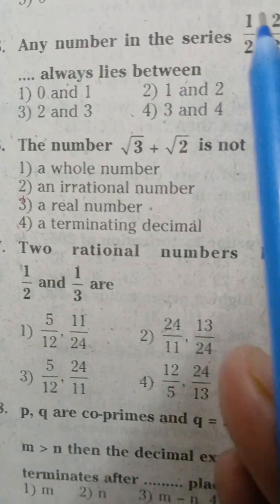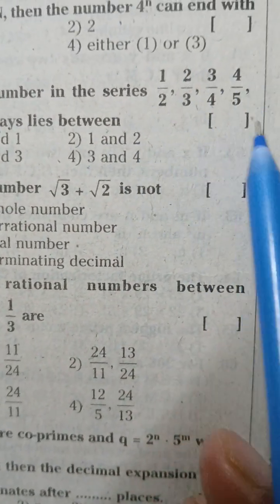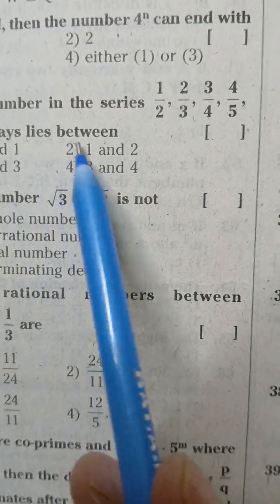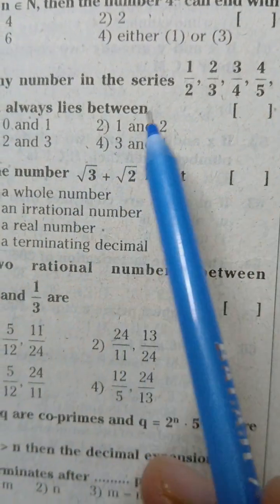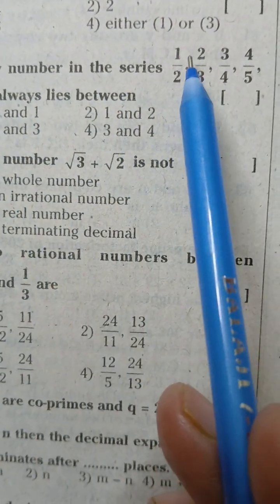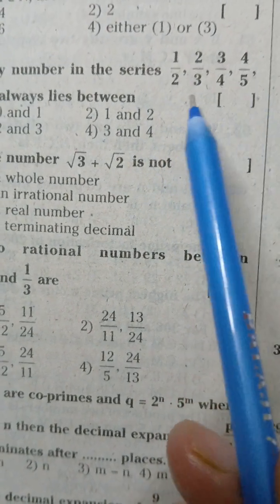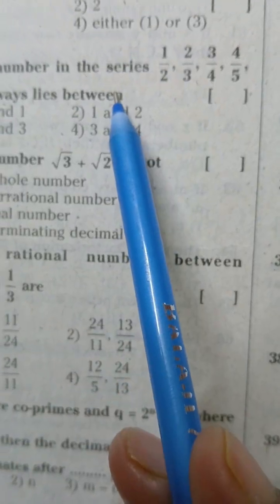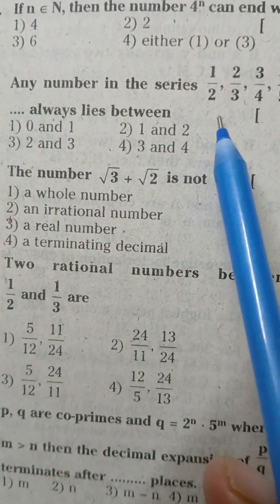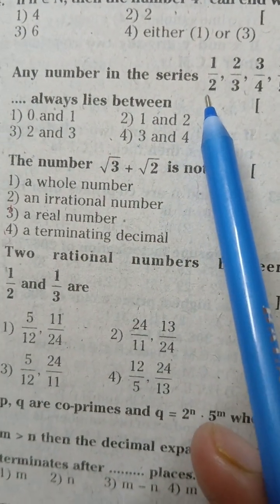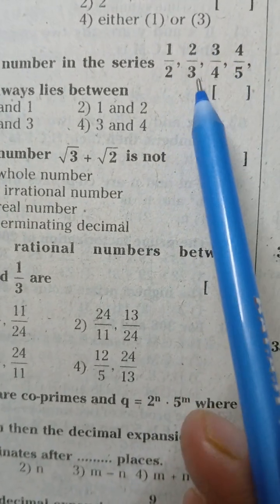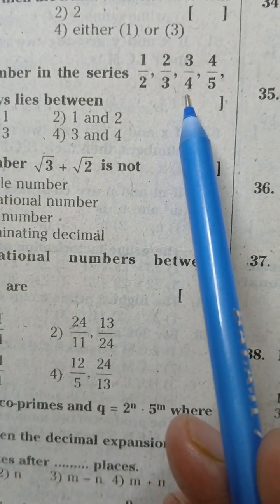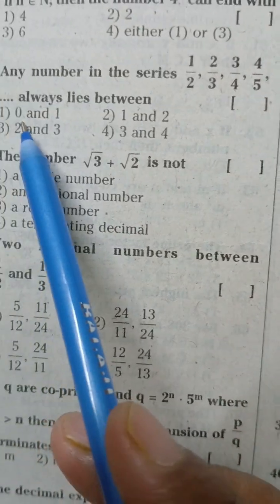Any number in the series 1 by 2, 2 by 3, 3 by 4, 4 by 5, these all will lie between what? Definitely they lie between 0 and 1 because they all are proper fractions. 5 by 5 means it used to be 1. 0 by 5 means it used to be 0. Here 1 by 2 means 0.5, you know. So all will lie. 3 by 4 is also 0.75. So 0 and 1 is correct.